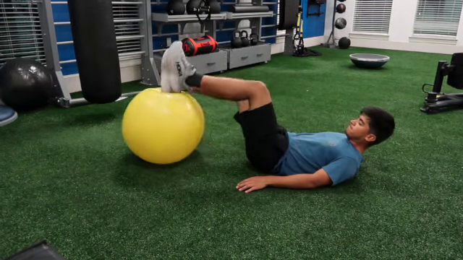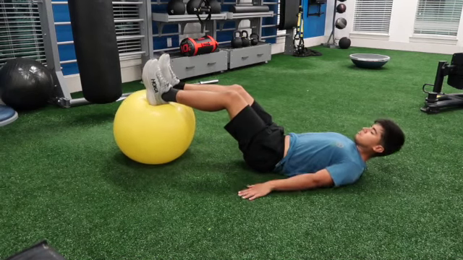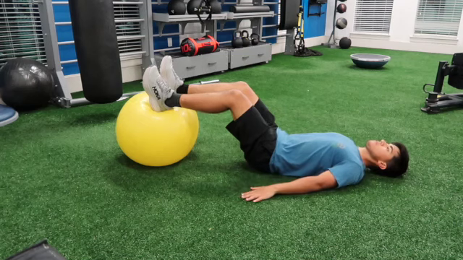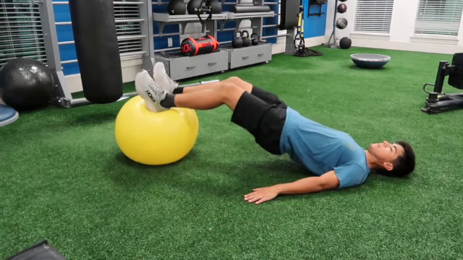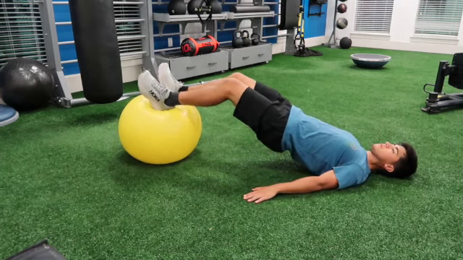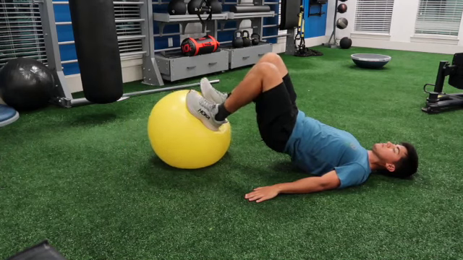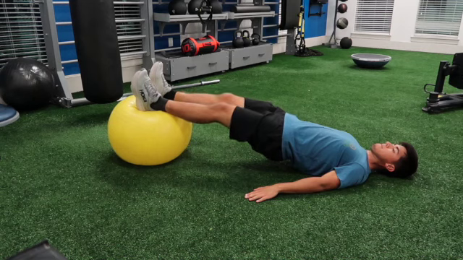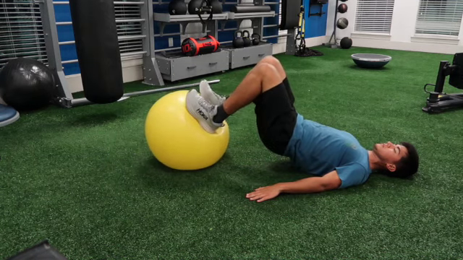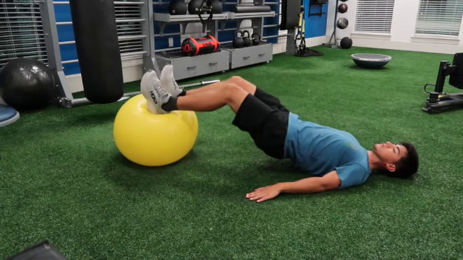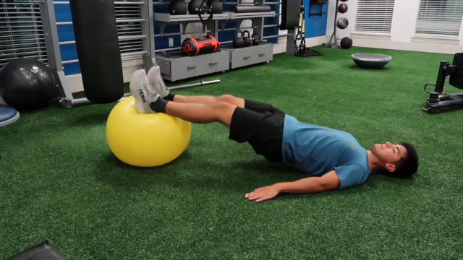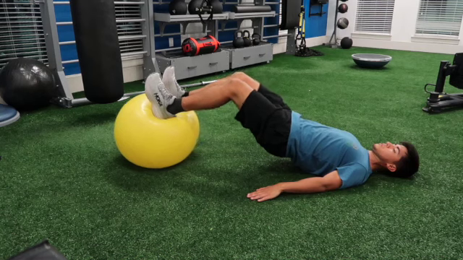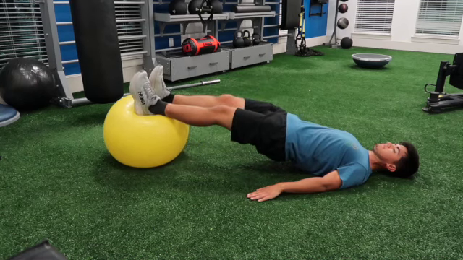For the lower body portion of the Swiss ball modality, we will go into leg curls. For the first variation, we would do bilateral leg curls, and for proper form, you want to keep your arms to your side so that you have a stable position when performing these curls. Something very important to note, you want to keep your hips off the ground at all times to the best of your ability, and to have controlled movements with each repetition so that you get appropriate activation of all the muscles.